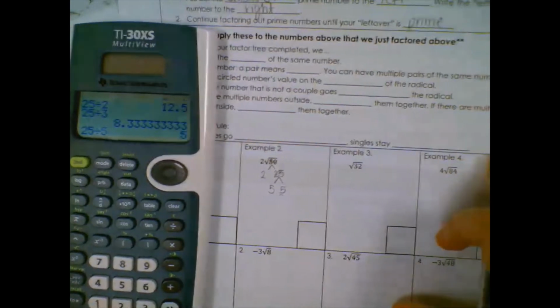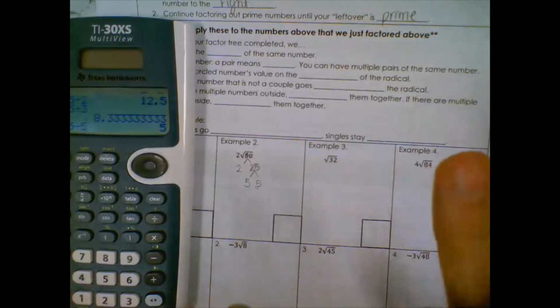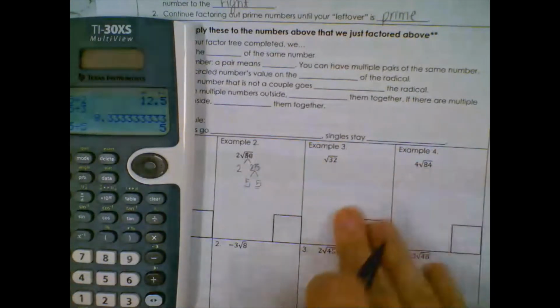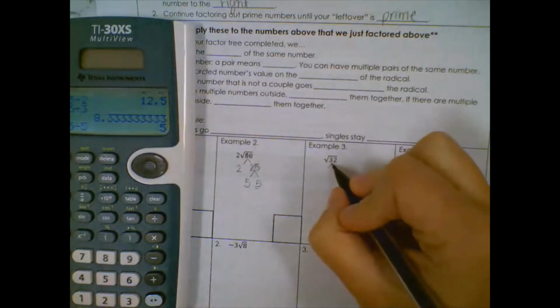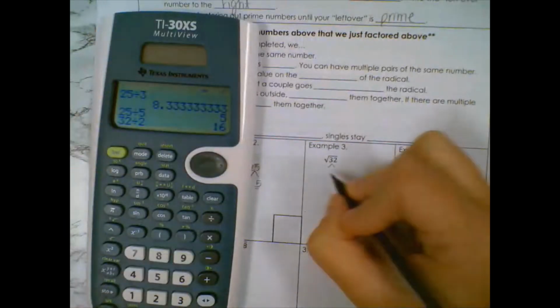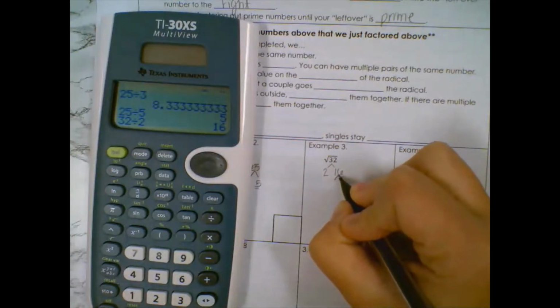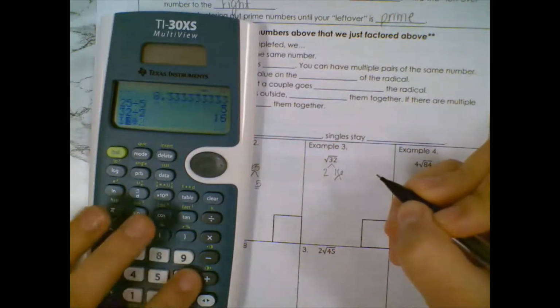Again, we're just practicing the tree right now. We'll learn what to do with this in a minute. So if you're wondering, okay, what's the point? We'll get to it, but first we just want to be able to practice the tree. So 32, that is divisible by 2. I get 16. 16 is not prime, so I need to keep going. So 16, let's see if that's divisible by 2.